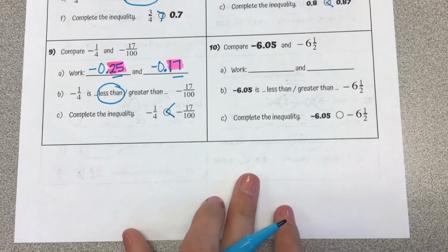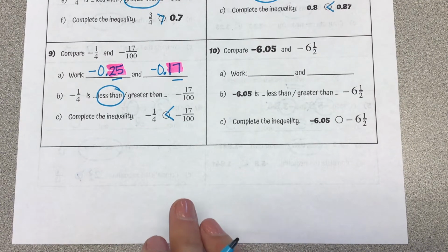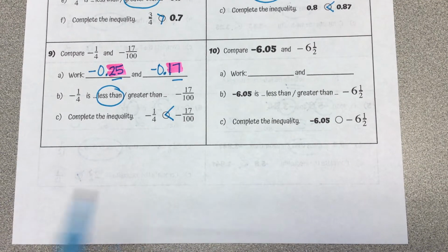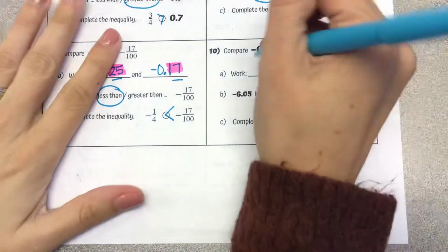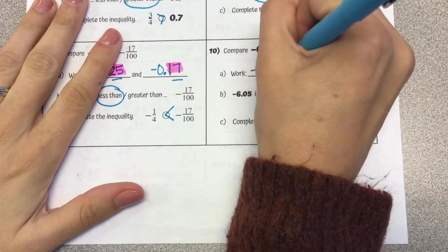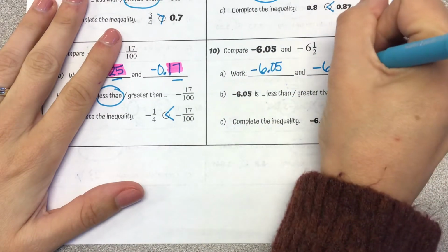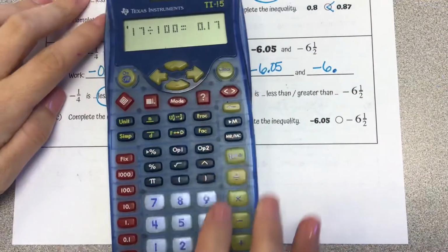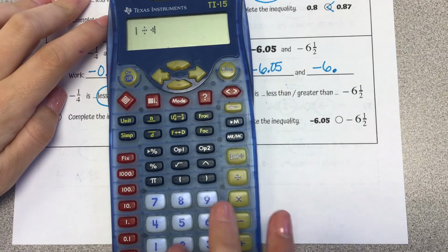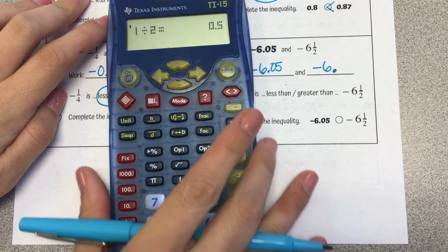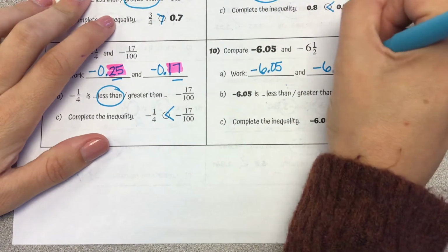Number 10, comparing -6.05 to -6.5. We want to make them both decimals. So I'm going to rewrite this first decimal. And then the whole number is -6. We're going to figure out what the decimal is by 1/2. Maybe you know that off the top of your head. If not, divide. 1 divided by 2 is 0.5.